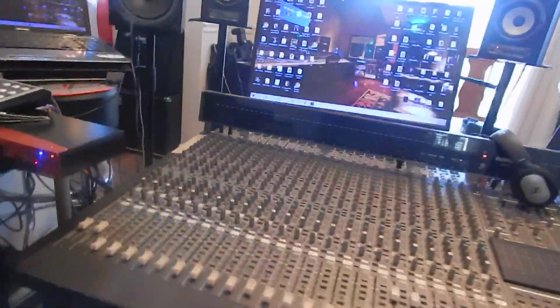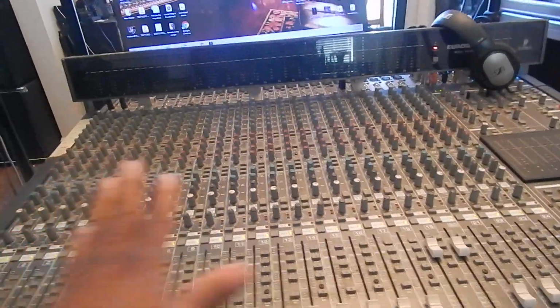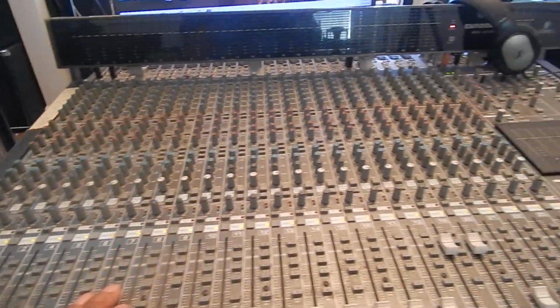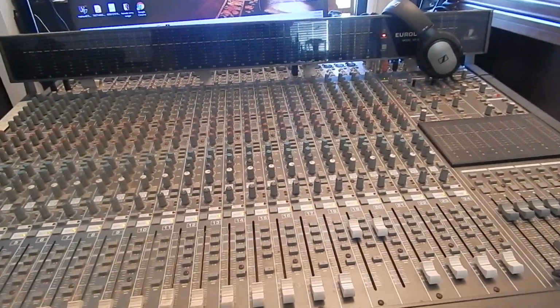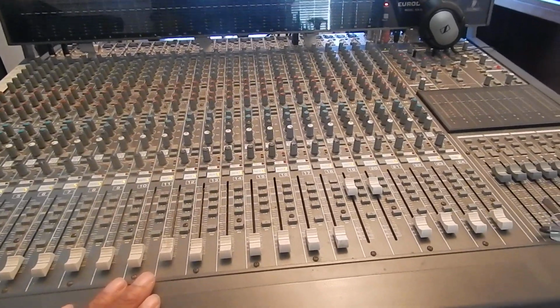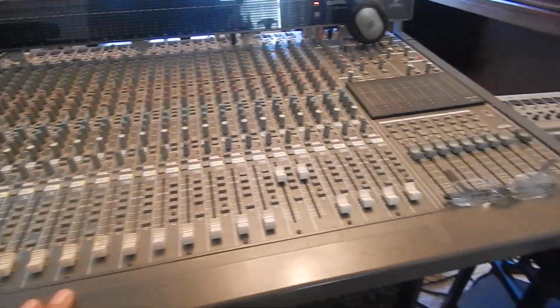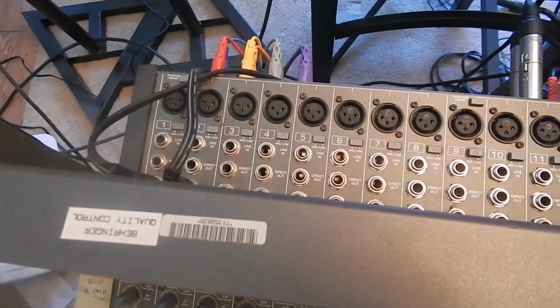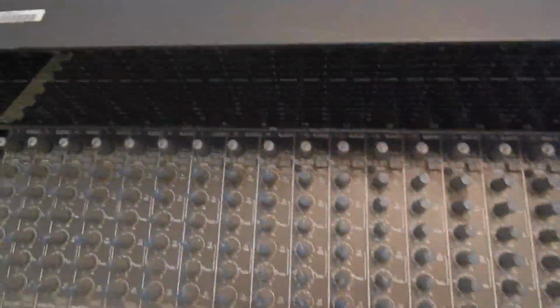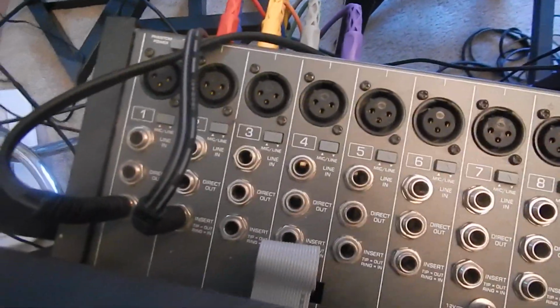So you can see what I'm talking about, I'm going to take the camera off the stand. Everyone knows that I have this Behringer analog console, and this is what it has on the back. This is what we're going to focus on, because we're not going to focus on the channels so much as on inputs and outputs.